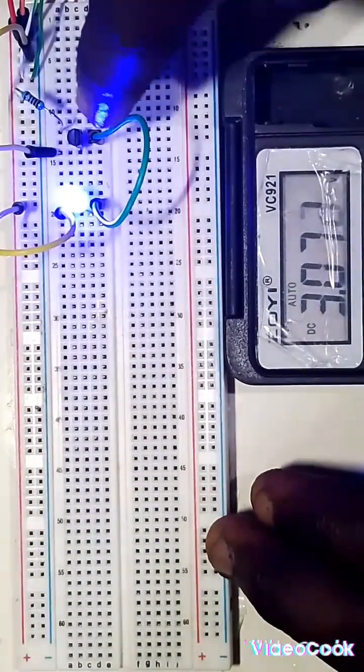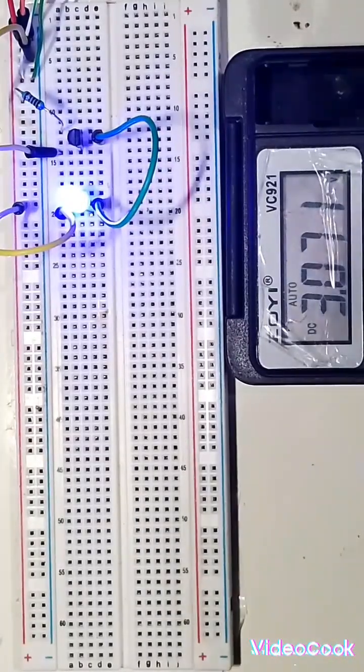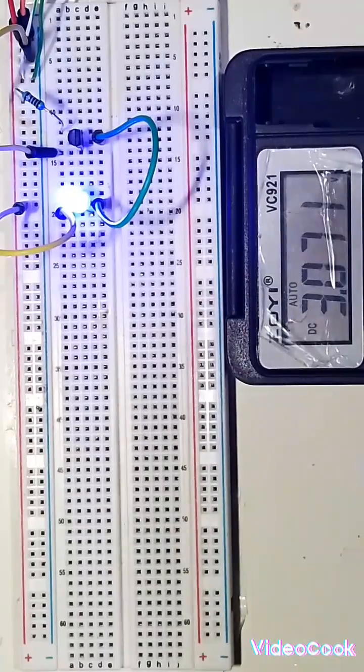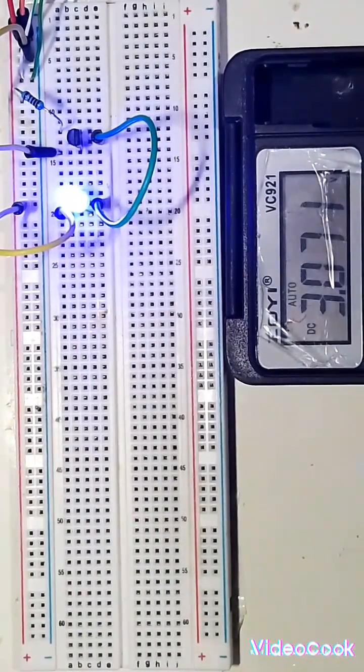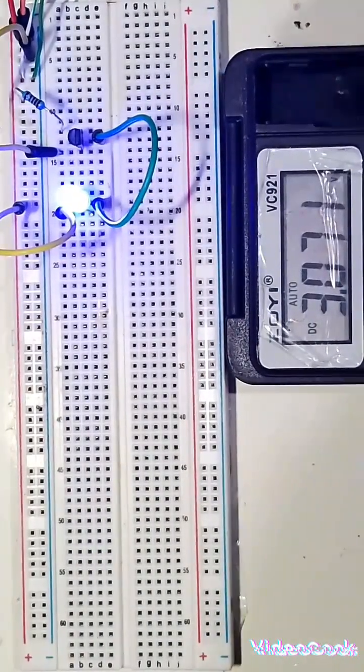So this is how a transistor works. With this understanding, you can do a lot of things with a transistor. As long as you can imagine it, you can build it.